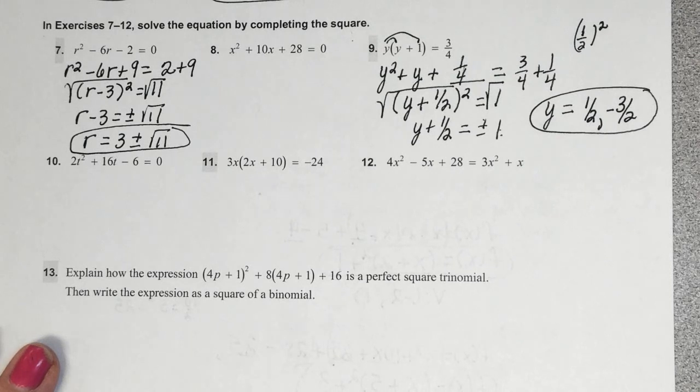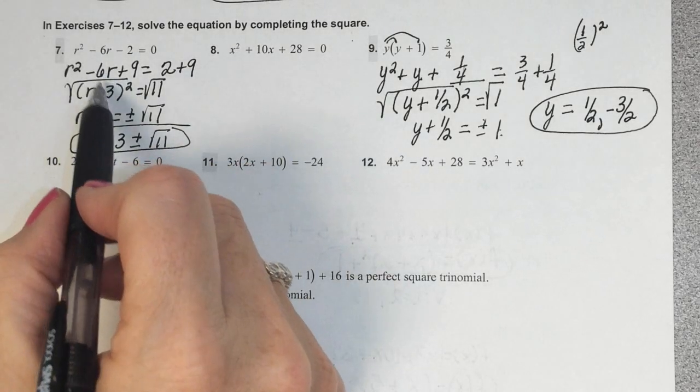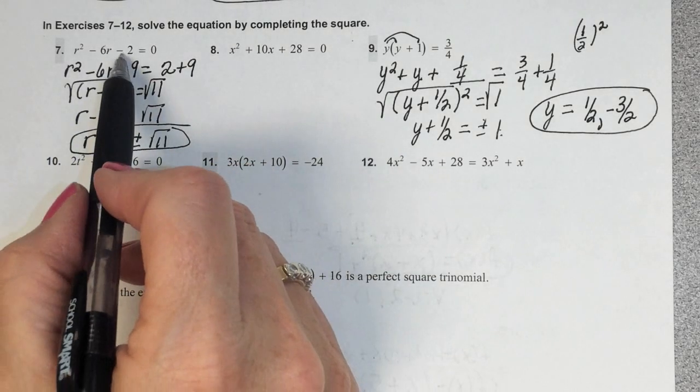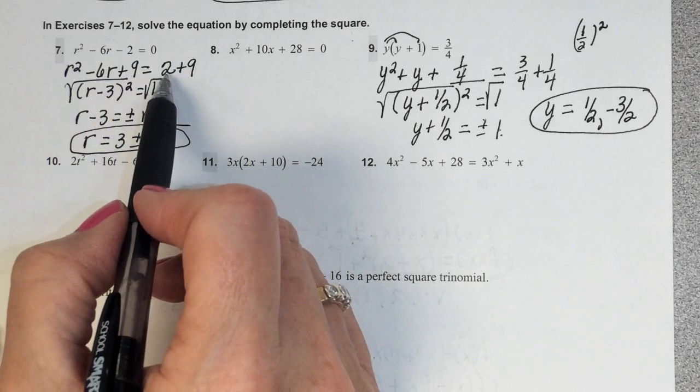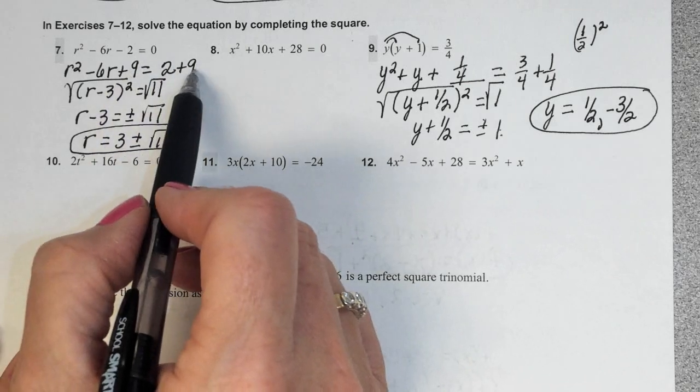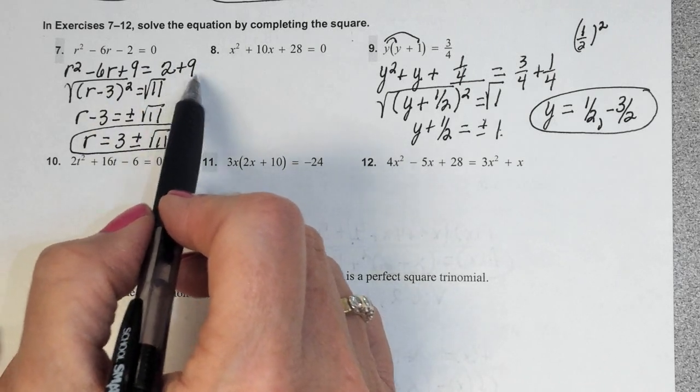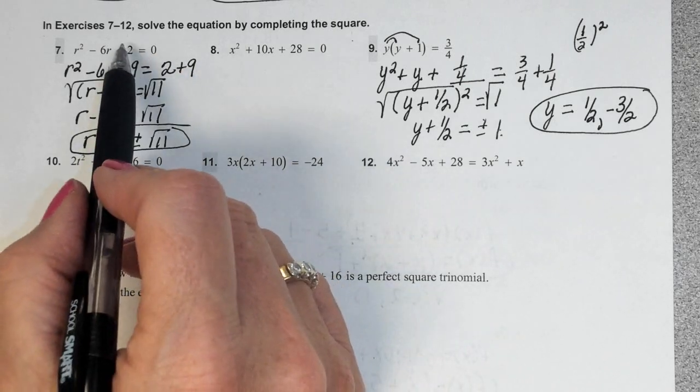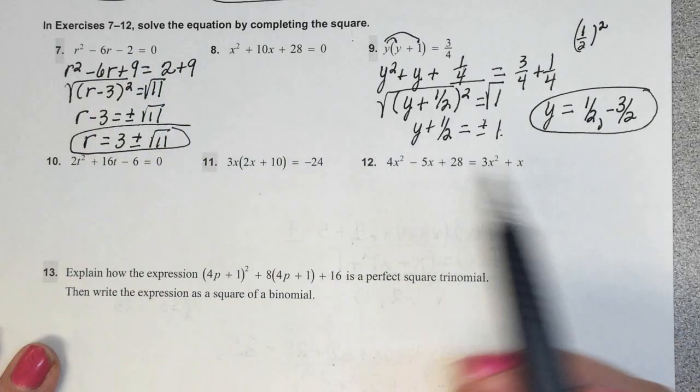Okay, everybody get 3 plus or minus radical 11? All right, if you did not get it, check and see where your mistake is. When you add the 2, make sure you made that a positive 2. If I add 9 here, I add 9 here because they're on opposite sides. So if I went back and subtracted 9, they would both go away and I get what I started with.